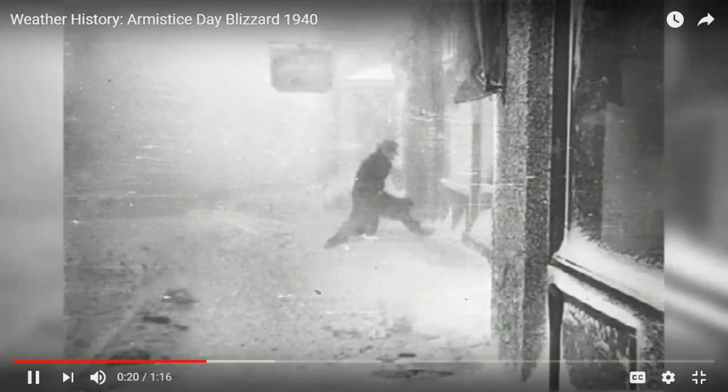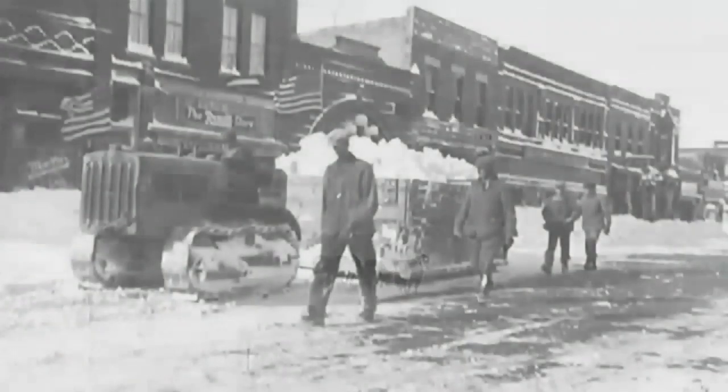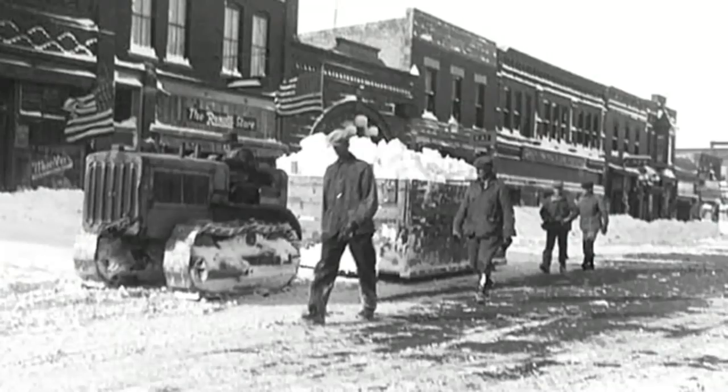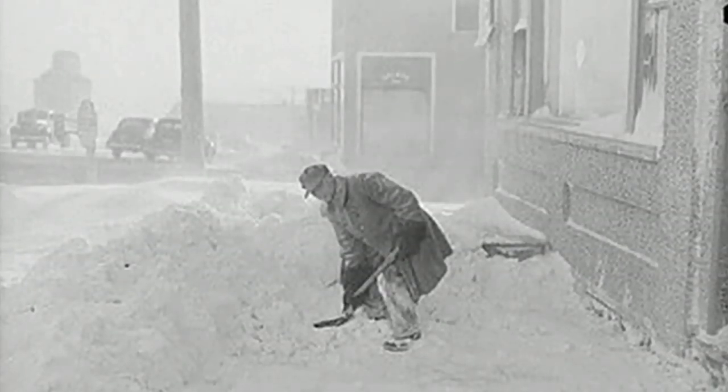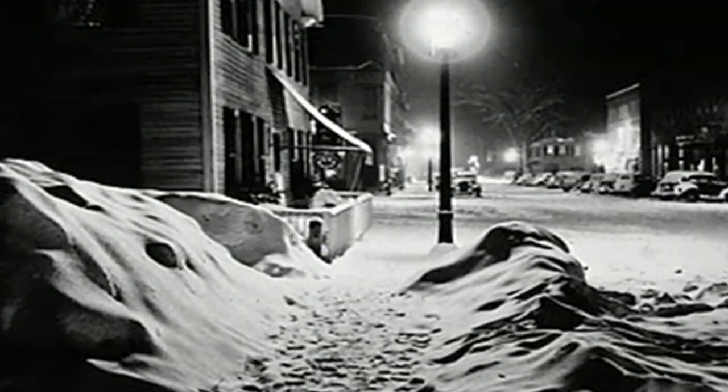Then sleet and snow began to fall. The intense early season Panhandle Hook winter storm cut a 1,000-mile wide path through the middle of the country from Kansas to Michigan. Brought up to 27 inches of snow, accompanied by 80-mile-per-hour winds. In Watkins, Minnesota, 2 trains.